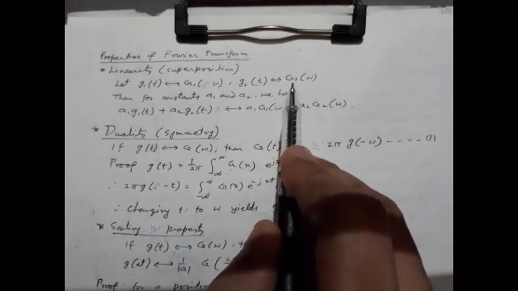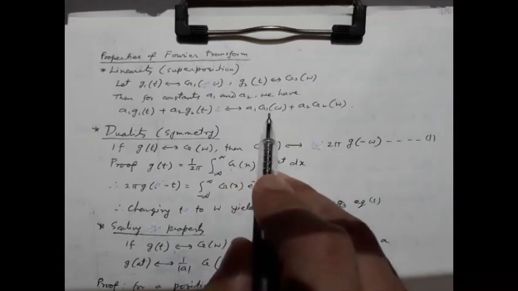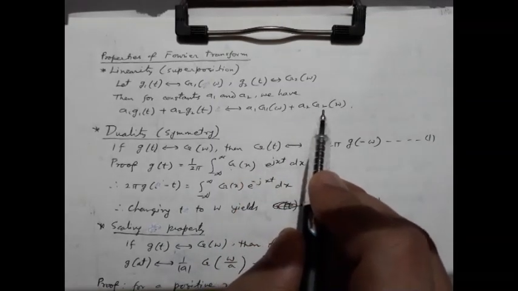Now consider some common properties of Fourier transform. The first property is the linearity property. So if we have two functions, g1 t whose Fourier transform is g1 omega and g2 t whose Fourier transform is g2 omega, and a1 and a2 are two constants, then a1 into g1 t plus a2 into g2 t, its Fourier transform will be a1 into g1 omega plus a2 into g2 omega. This is called the linearity property.